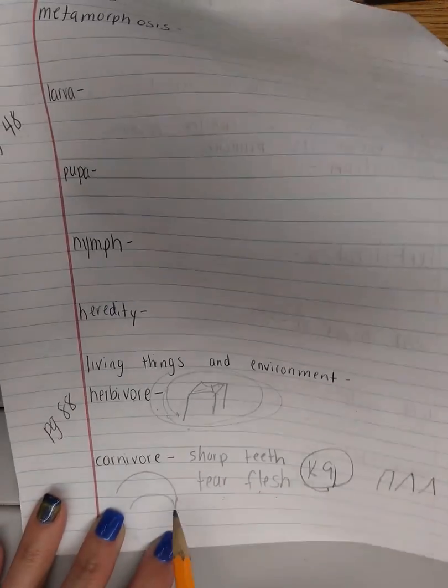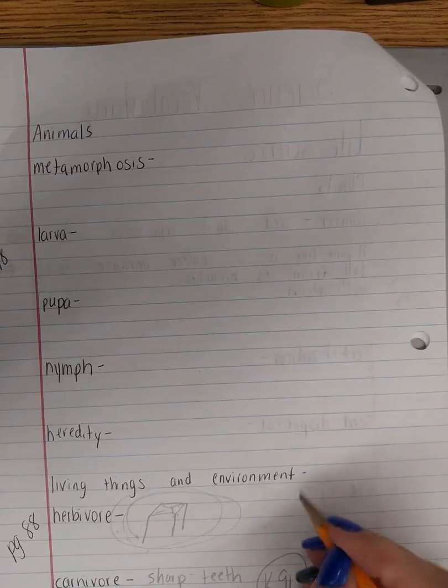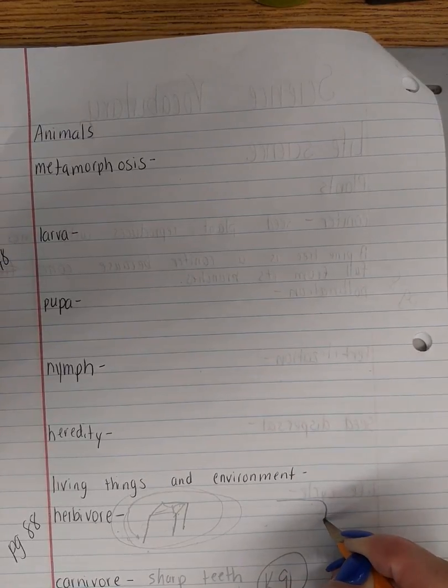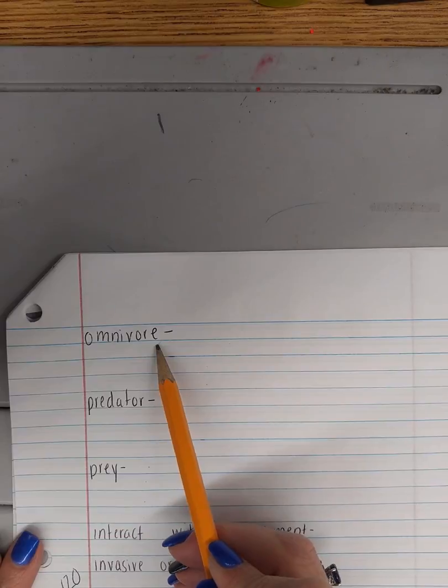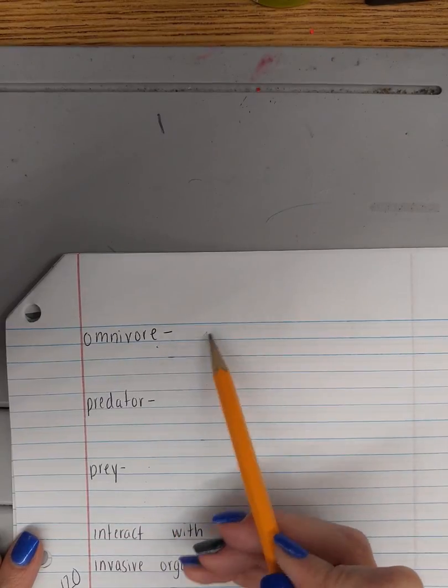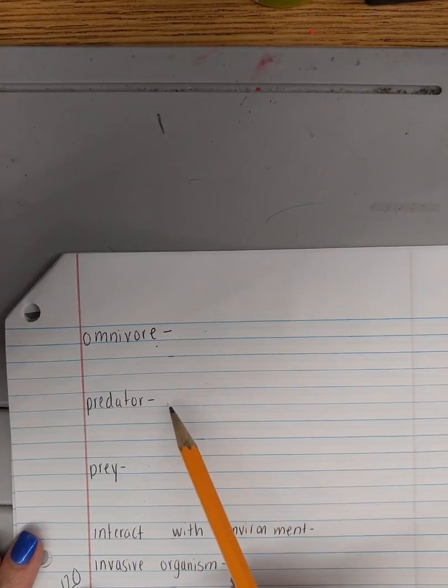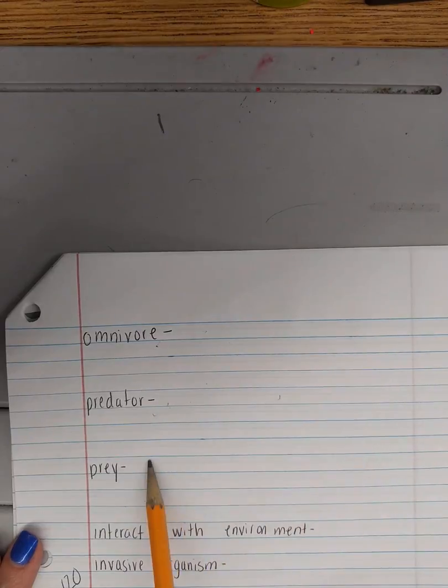And then also there are beaks, and there are certain beaks that look like this. Those are sharp beaks for ripping flesh. Ducks, which eat vegetation, have flat bills, so that's how they're different. Omnivores, which are what people are, have the presence of both types of teeth. Predator, we know that's the thing that does the hunting. Prey is what's being hunted.